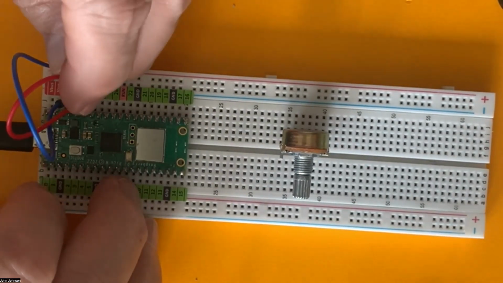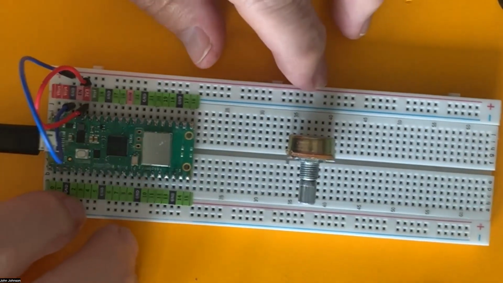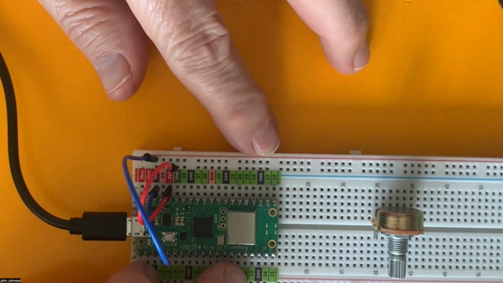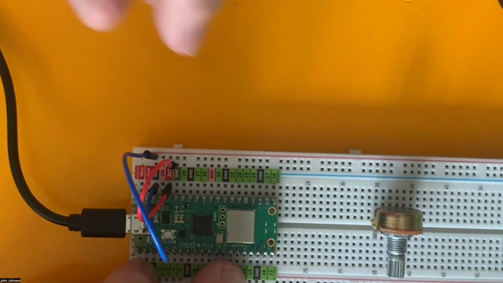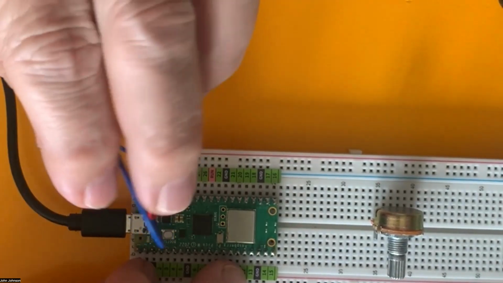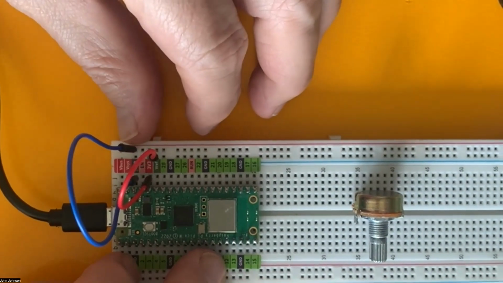We're going to run those into the near rail. So we're going to set it up like that. So let me bring it over here. So you can see the outer is going to be our ground, and we've got the power going into the near rail. So we've got that set up.